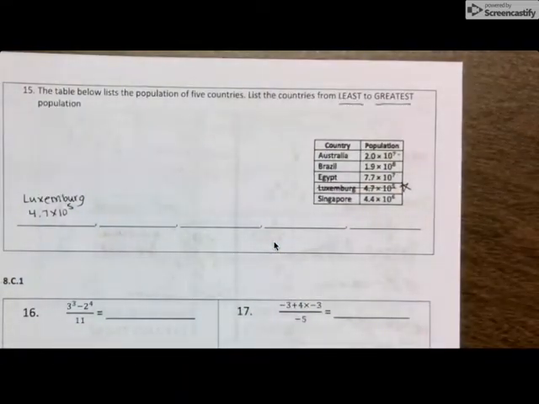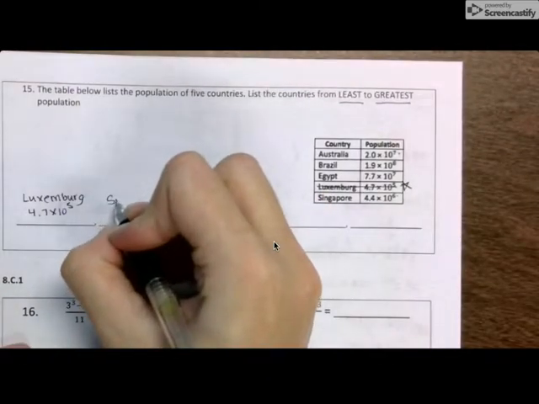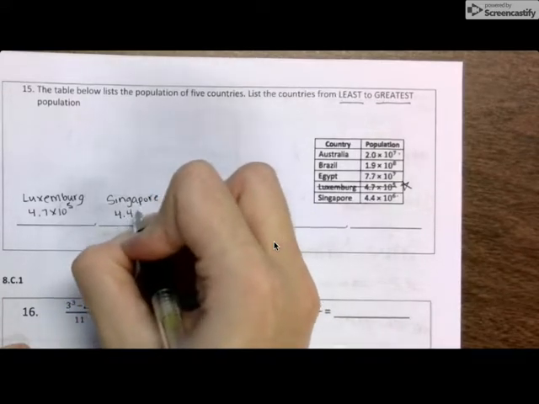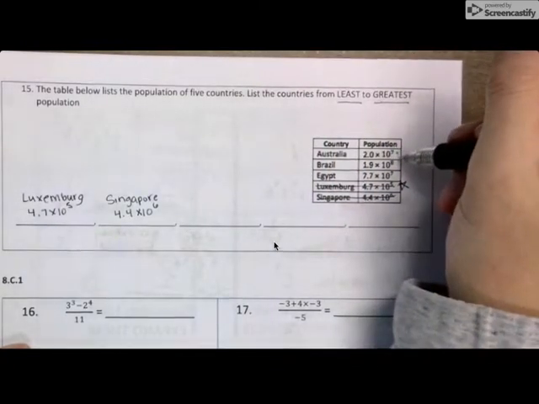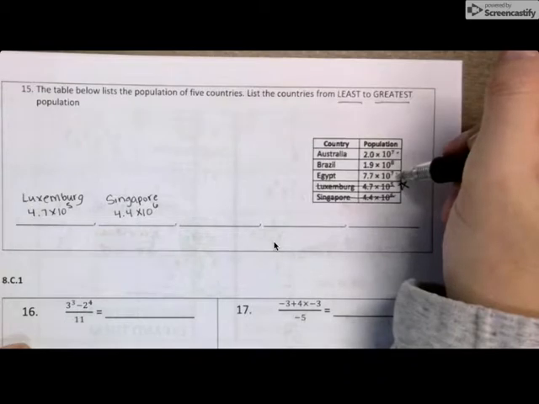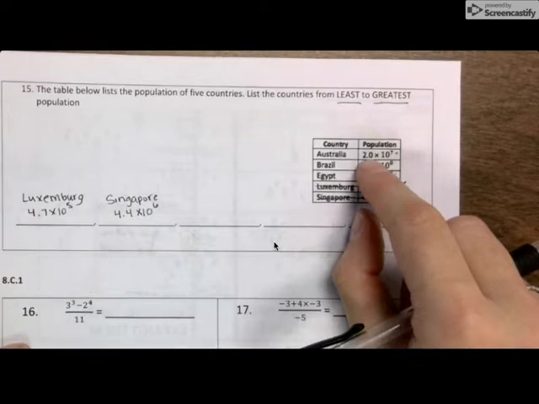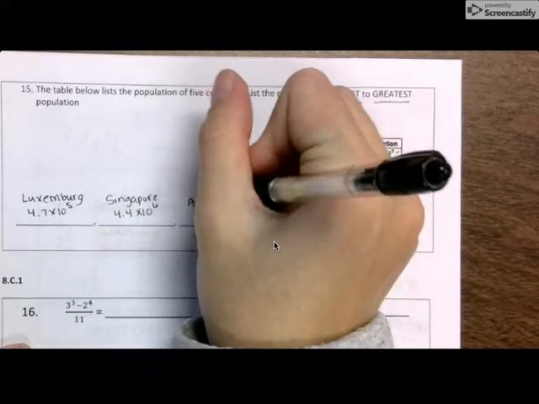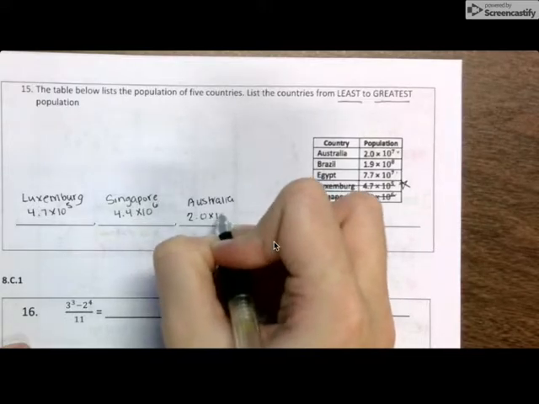What is the next smallest? Singapore, because that exponent is a 6. So I'm going to put Singapore, and this is going to be 4.4 times 10 to the 6th. Now I have two exponents with a 7 on them, so I have to look at the numbers. Is 7.7 bigger or is 2 bigger? 7.7, meaning Australia is going to be next with a total of 2.0 times 10 to the 7th.